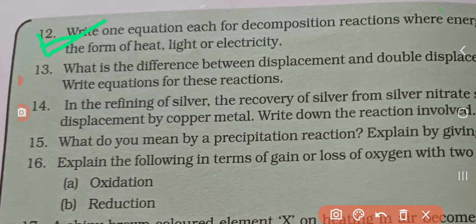What is the difference between displacement and double displacement? Write the equation of these reactions.